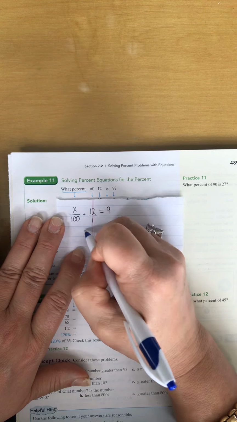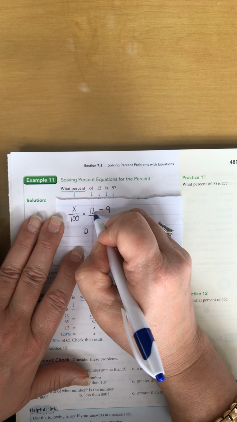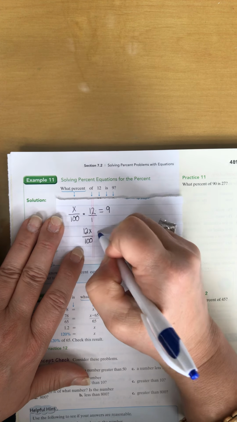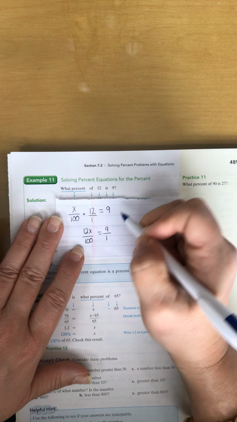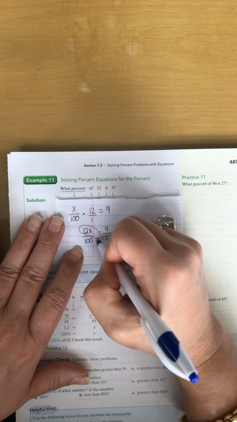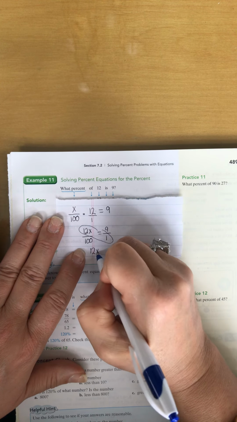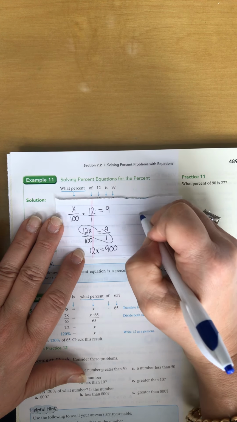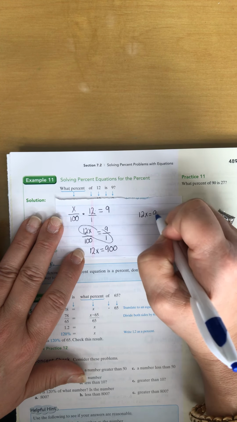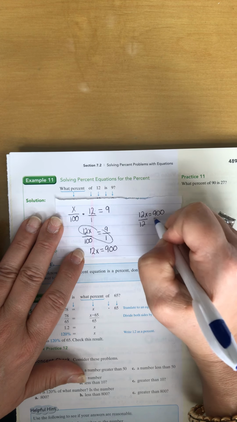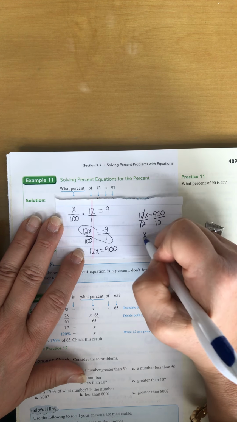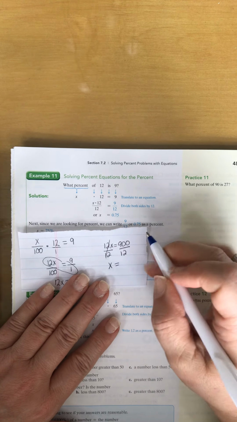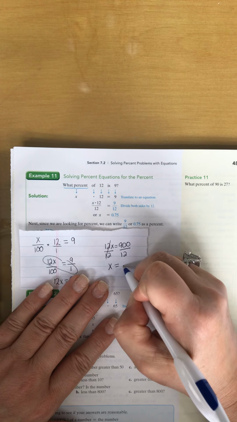If you multiply across, 12x over 100 equals 9 over 1. Now if you cross multiply, you get 12x equals 900. And then divide by 12. So 12x equals 900. Divide both sides by 12, and x is equal to 12 goes into 900. It would be 0.75.